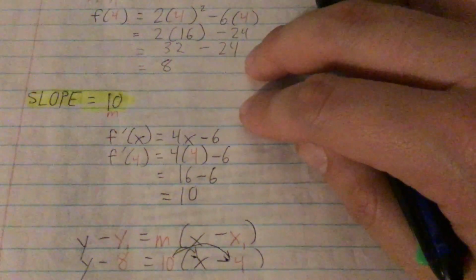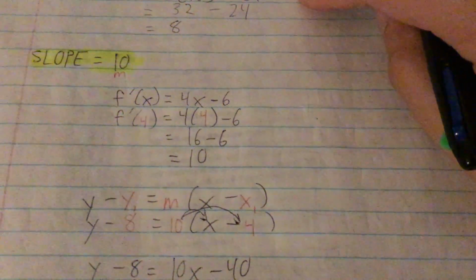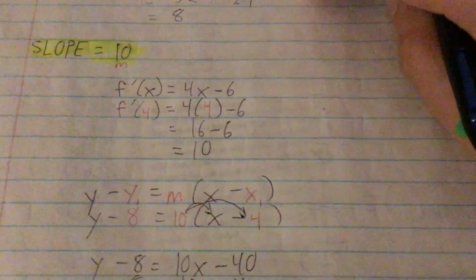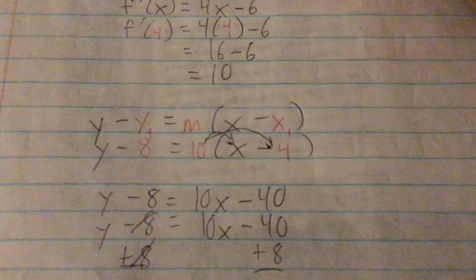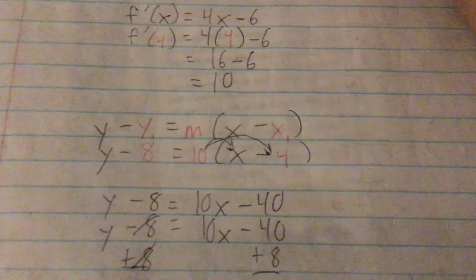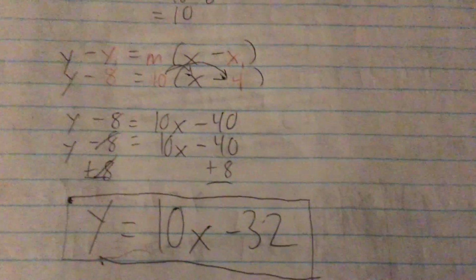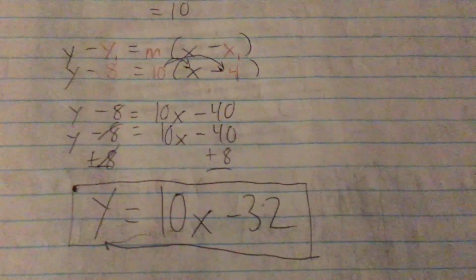No. So now I'm going to distribute the 10, and I get y minus 8 is equal to 10x minus 40. And now I'm going to add 8 on both sides to get y isolated. Now that I've added 8 on both sides, the equation of my tangent line is y equals 10x minus 32.